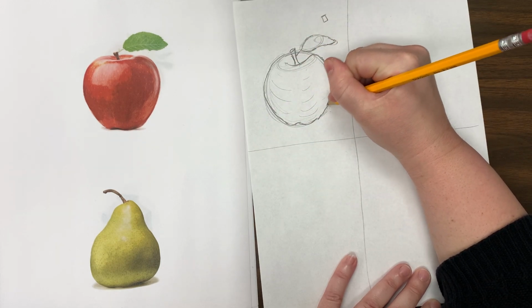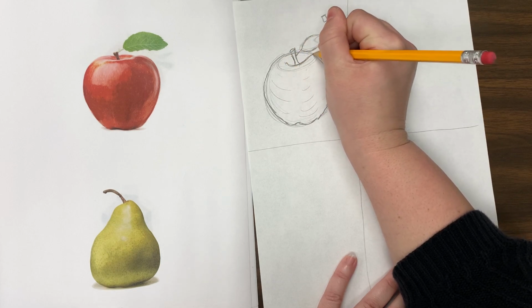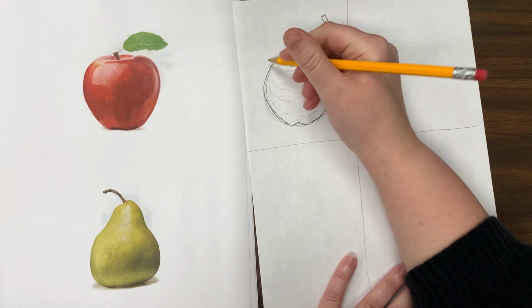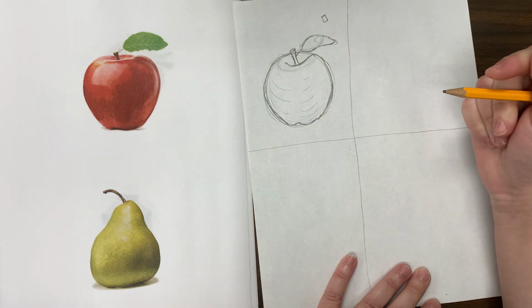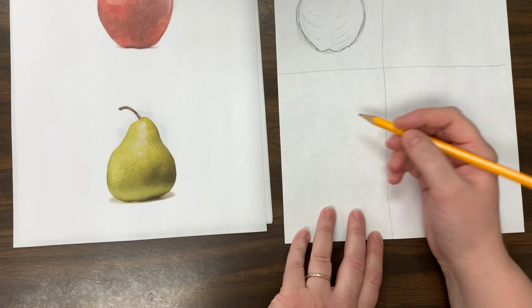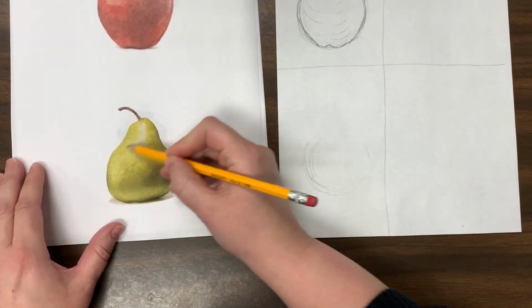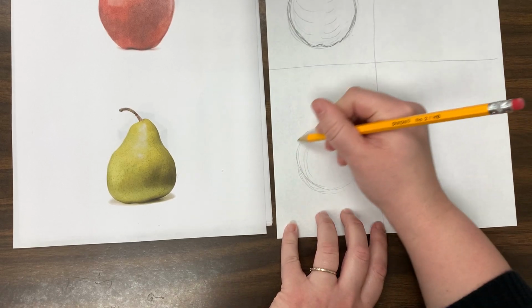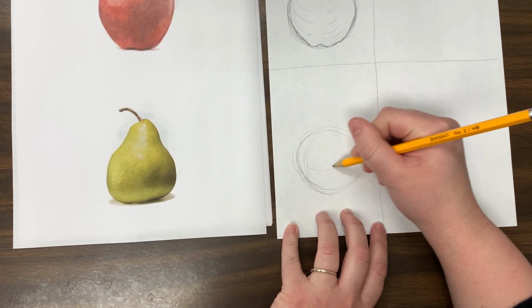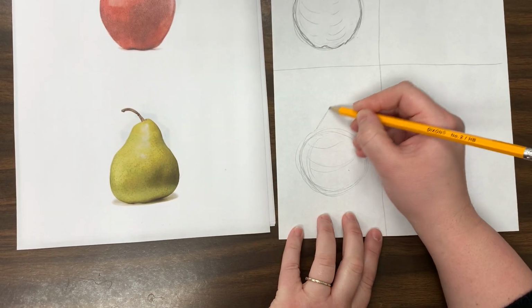Remember, we're still working on that line work. Keep it soft for a sketch, and then when you feel confident about the proportions and the lines that you want to keep, you can use a little bit of a heavier line. So I have a pear, and just like before, I'm thinking, well, hey, I'm seeing a rounded circular form, a sphere, right? And then the triangle.